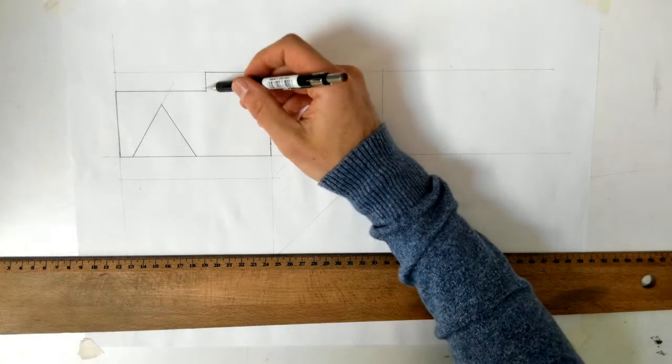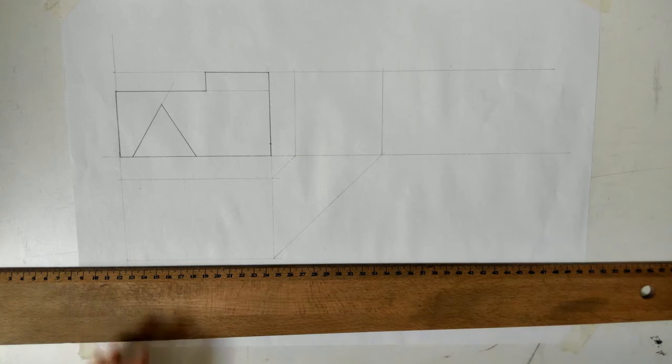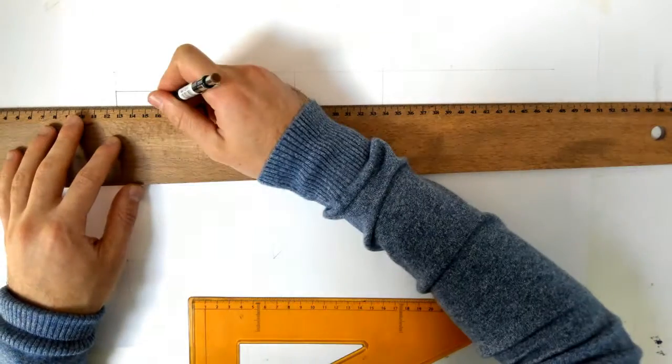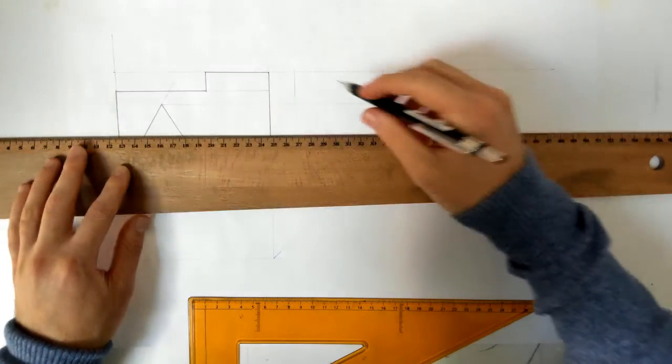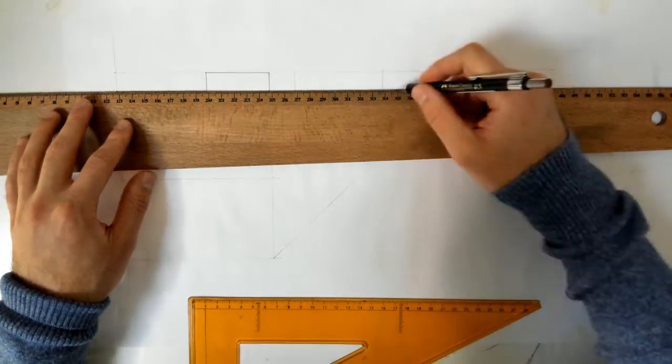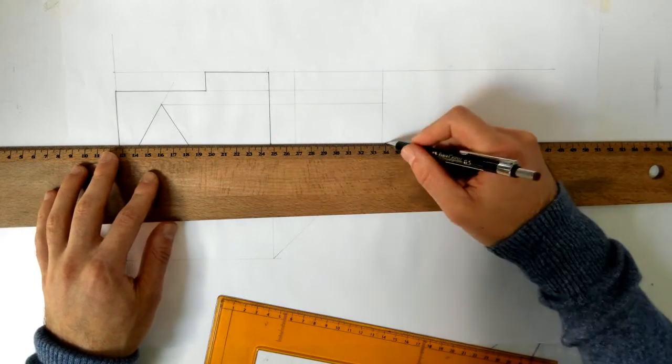I can't draw the curve either on the front here, as I need my plan and end view as well to see where my points stop on it all the way around. So after that then, I can start focusing on my end view. So I can just take some of my heights across. So there are the heights I have so far, and also the 10 mil here.